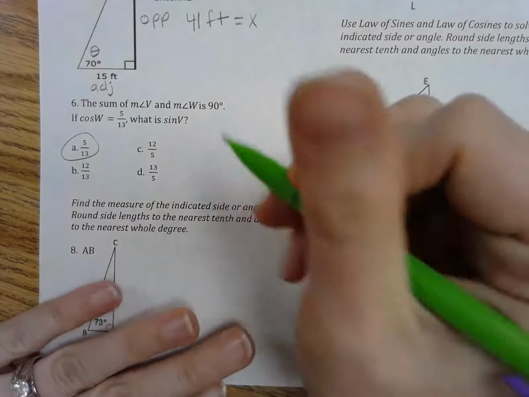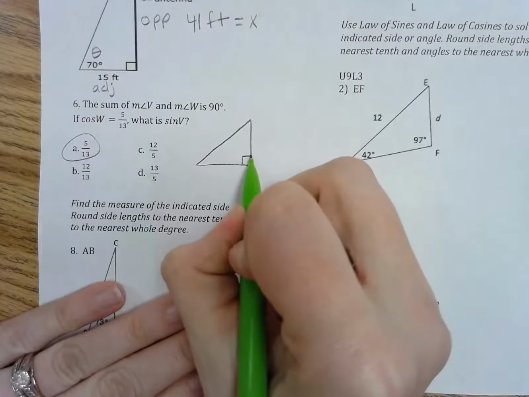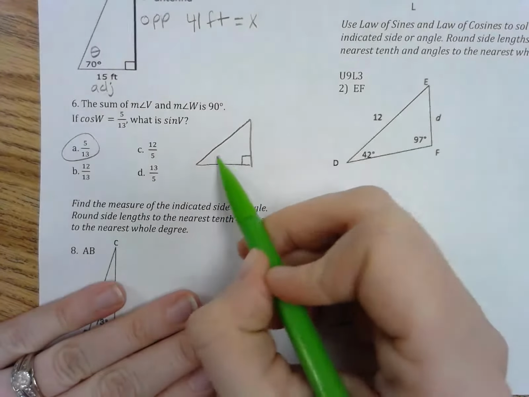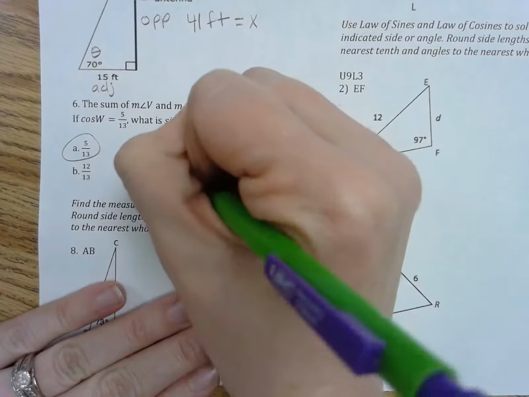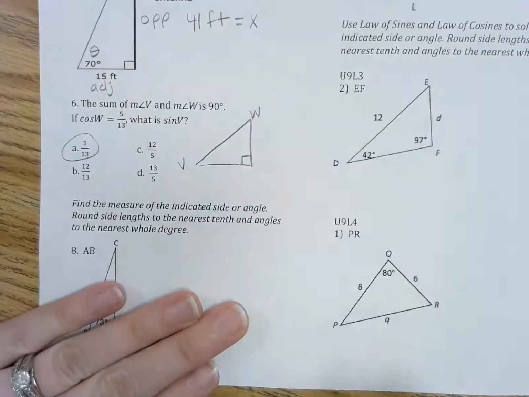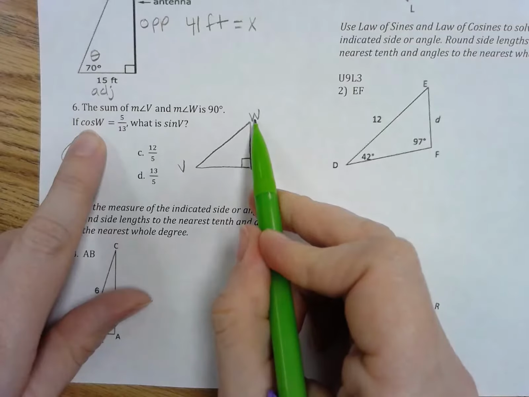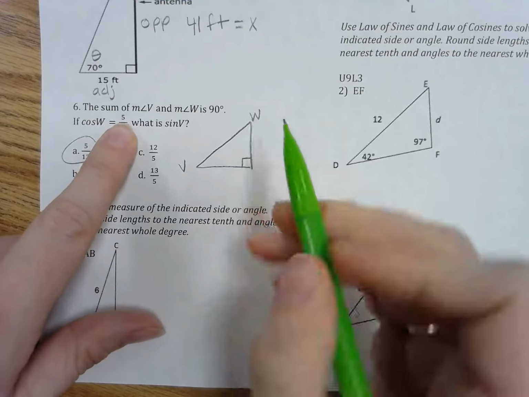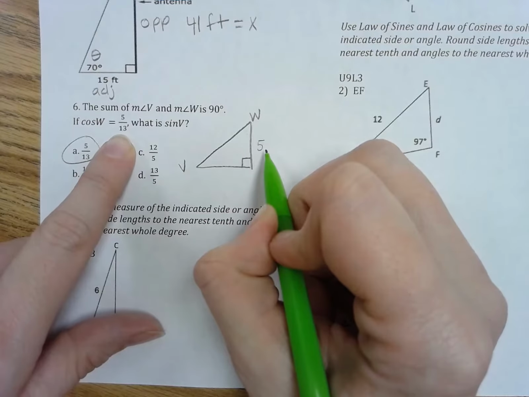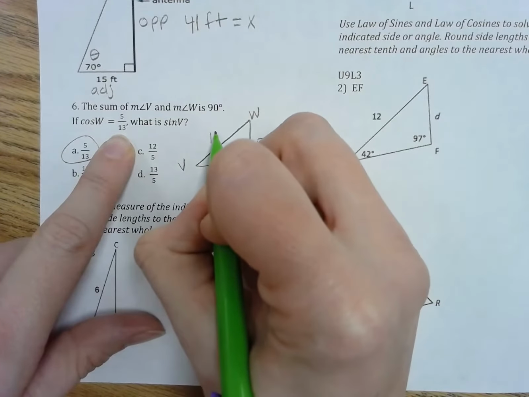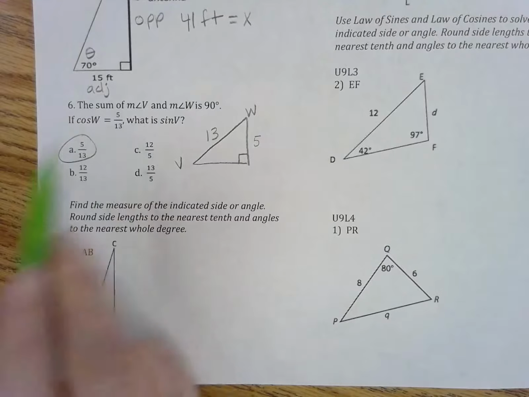To help make sense of this, let's actually draw a triangle. So it's a right triangle, because if the other two angles add to be 90 degrees, we would have to have 90 degrees left over. So let's let one of them be V and one of them be W. It gave us cosine of W. So if we're standing here at W, cosine is adjacent, so the 5 would be the adjacent. Standing there at W, 5 is adjacent, and then 13 would be the hypotenuse, because the ratio for cosine is adjacent over hypotenuse.